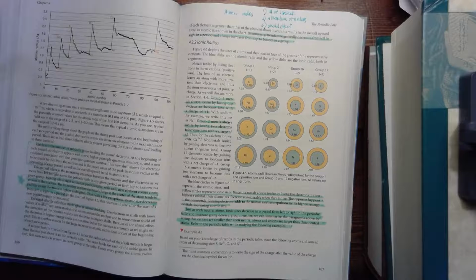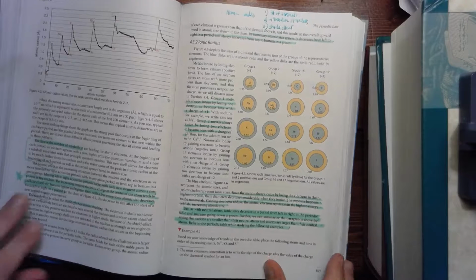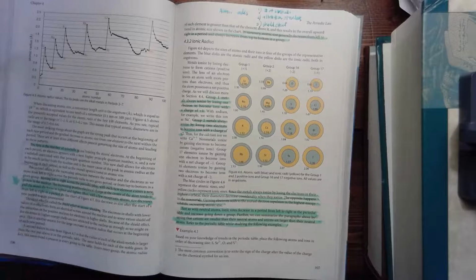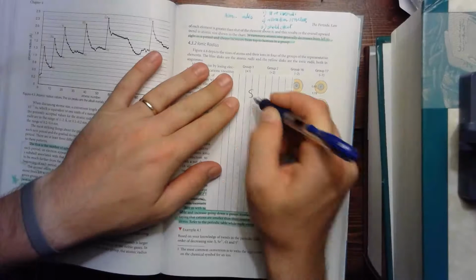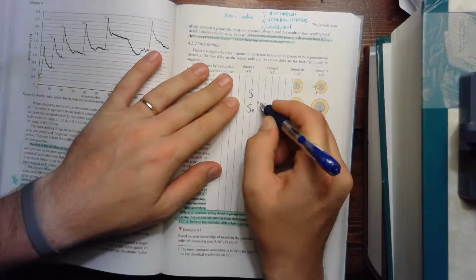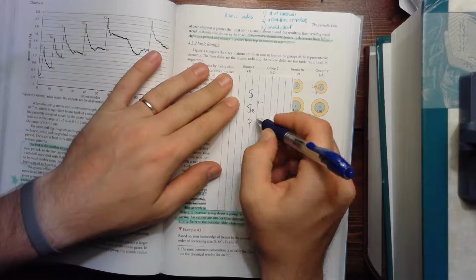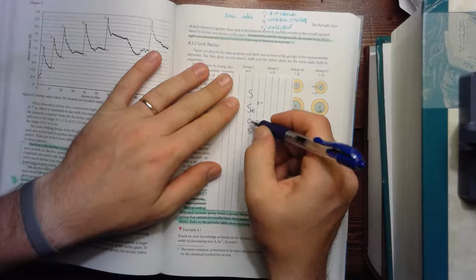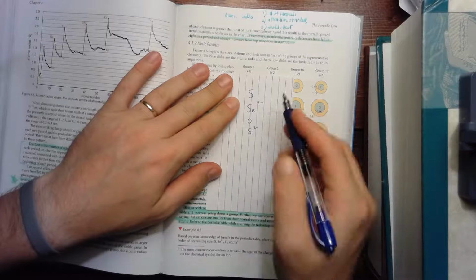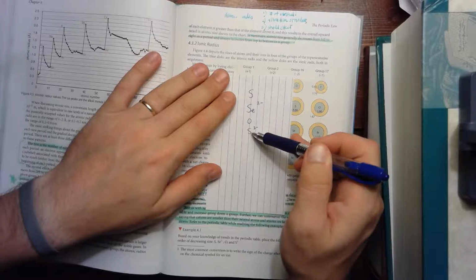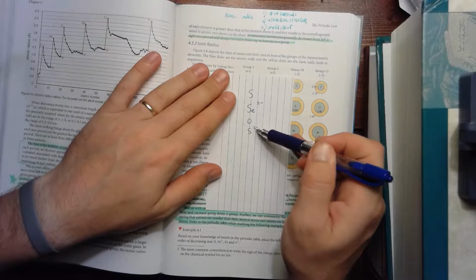Okay, so let's look right here at example 4.1. I'm going to write these down real fast so we don't have to flip back. So S, Se 2 minus, O for oxygen, and S 2 minus. So we've got sulfur, selenium, oxygen, and sulfur 2 minus.